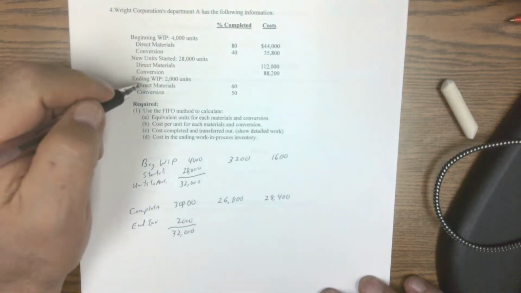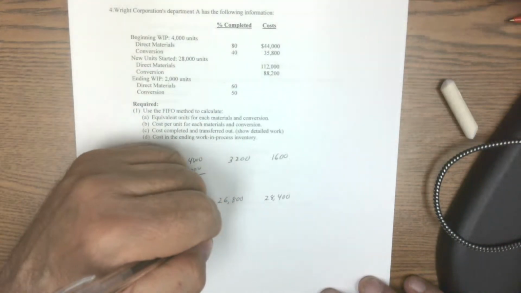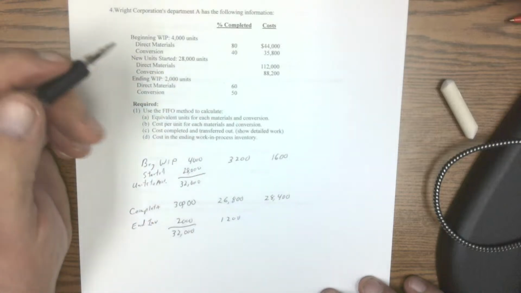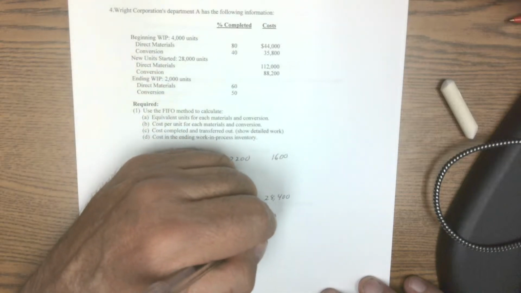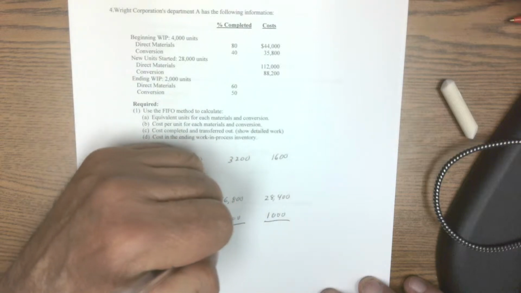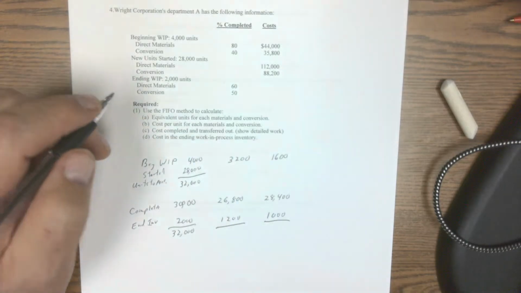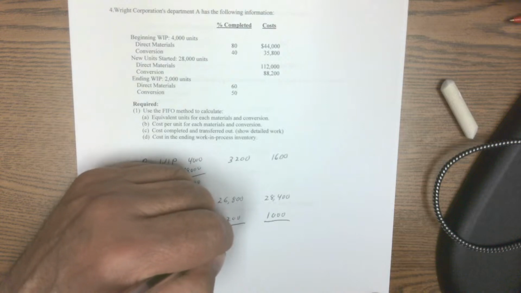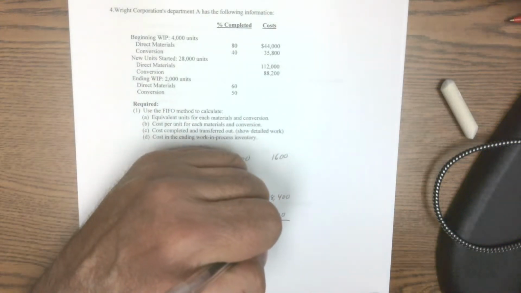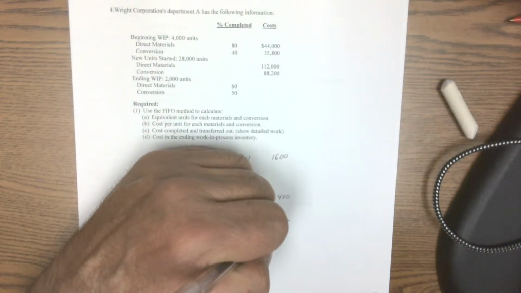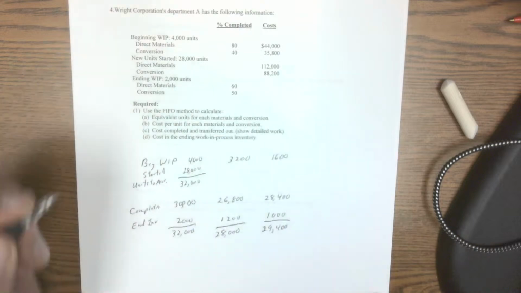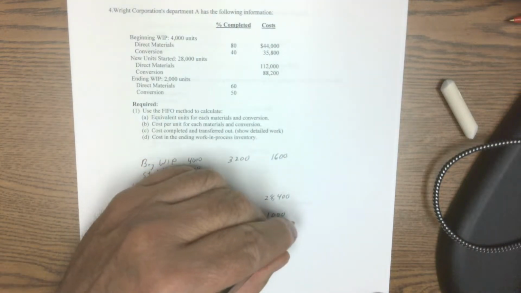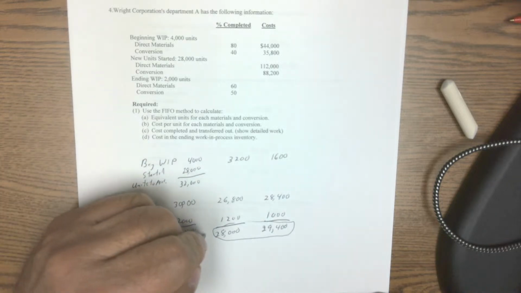The ending inventory, direct materials, is 60% complete, or 1,200. And 50% complete for conversion is 1,000. Add those up, and we get 28,000, and we get 29,400. So that's the answer for A.